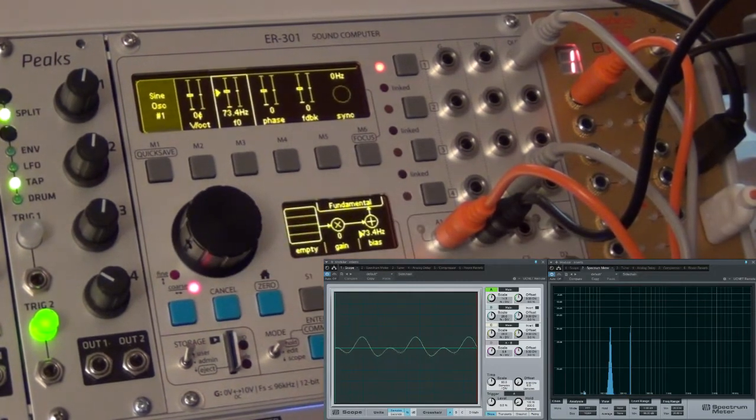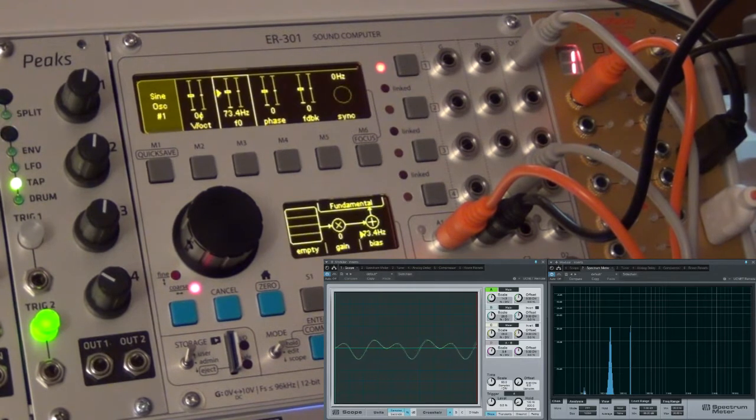You notice as I increase the frequency of the modulator, the distance between these bands gets further and further apart. It's adding and subtracting the difference between those two. So we've got a 220 hertz carrier, and it's adding 73.4 hertz to it and subtracting 73.4 hertz from it. Those are the two bands that you see there.